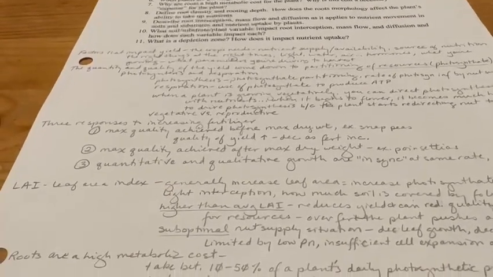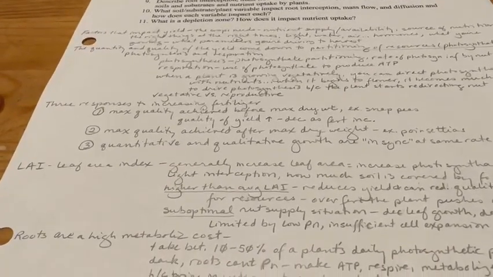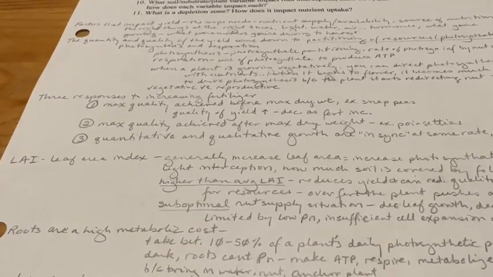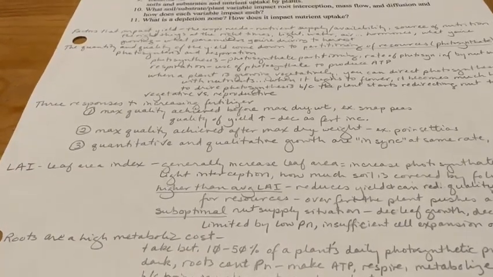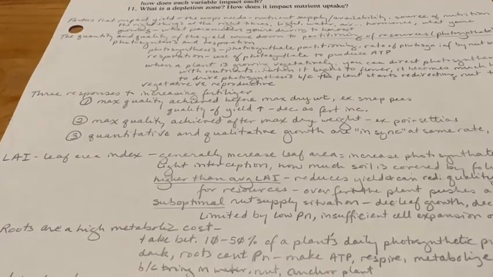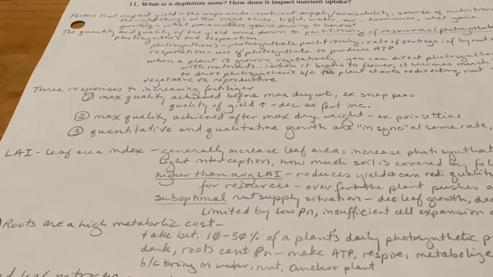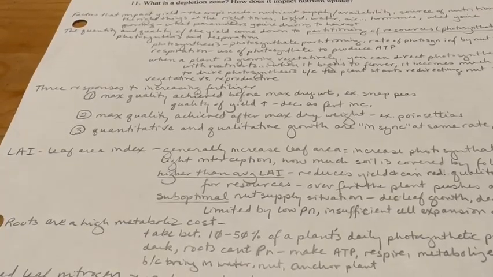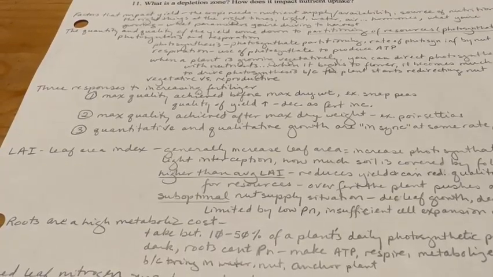When a plant is growing vegetatively, you can direct photosynthesis with the nutrients. When it begins to flower, it becomes much harder to drive photosynthesis because the plant starts redirecting nutrients to the fruit. So it's a difference, vegetative versus reproductive.